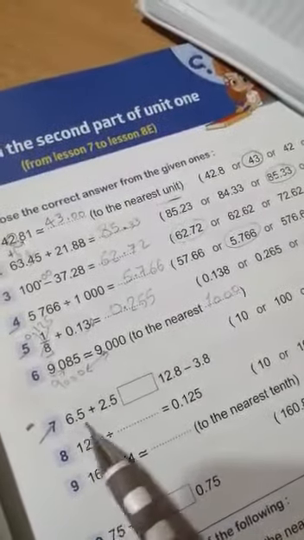Here I have 6.5 plus 2.5. I have to make it plus, but I have to be sure that the number of decimal digits here is the same as the number of decimal digits here. Here I have 1 decimal digit and here I have 1 decimal digit, so I will answer it directly. But where can I put the answer? I will put the answer here, up the problem.